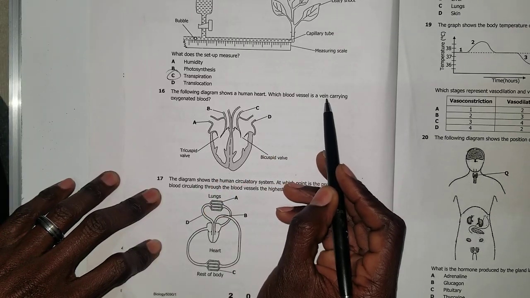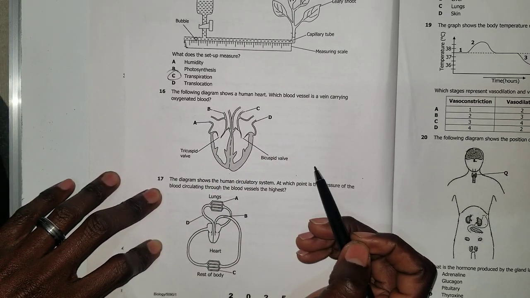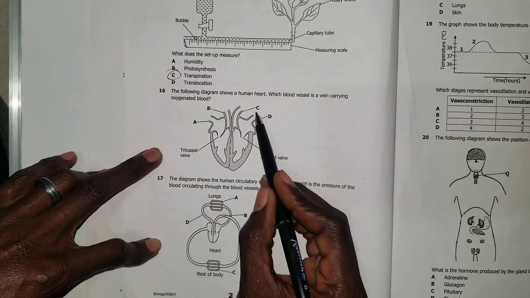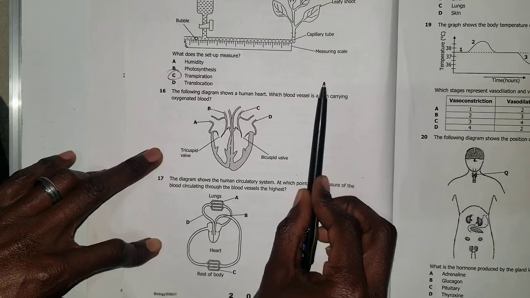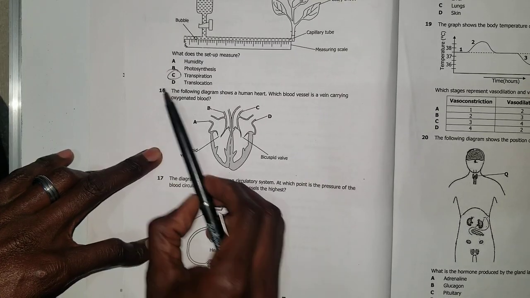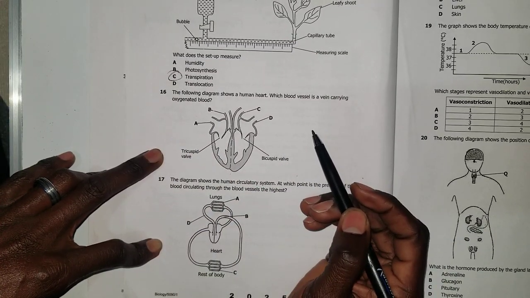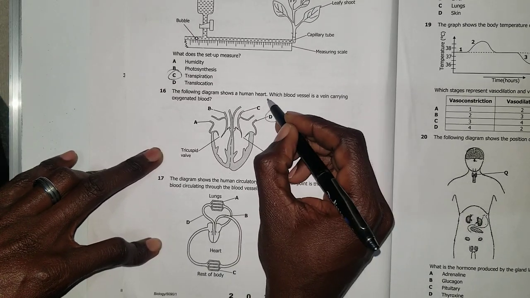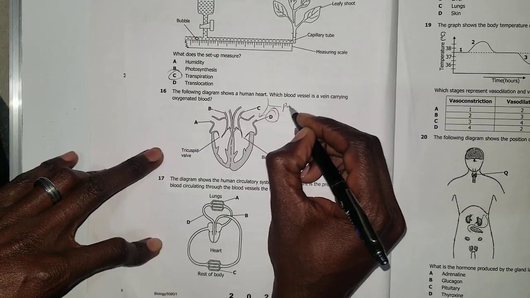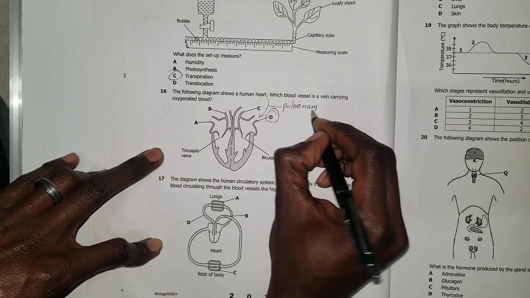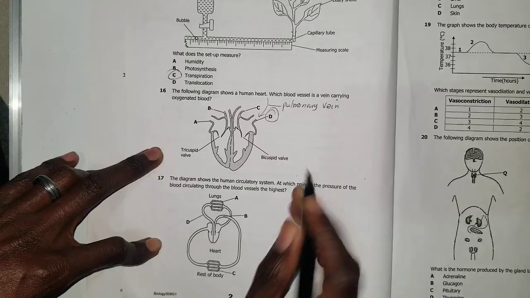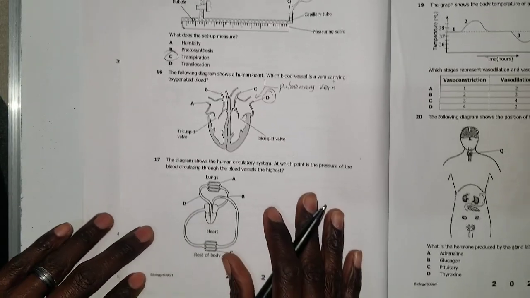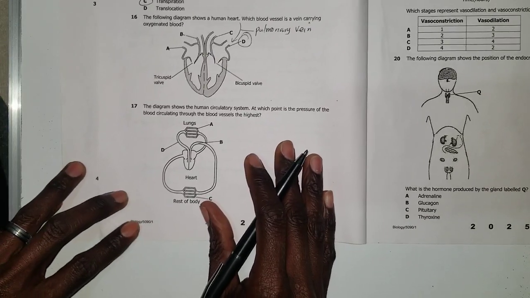The following diagram shows a human heart. Which blood vessel is a vein carrying oxygenated blood? So which one is a vein carrying oxygenated blood? Remember, oxygenated blood is this side called the left, and that is the right. So which one is actually a vein that is carrying oxygenated blood? So the vein here, because it's coming from what we call the pulmonary vein, the only vein that carries oxygenated blood, because all other veins carry carbon dioxide. I hope you are able to pick up that.